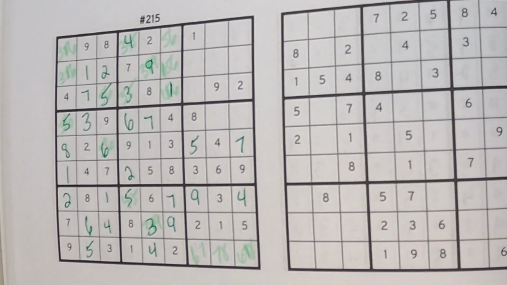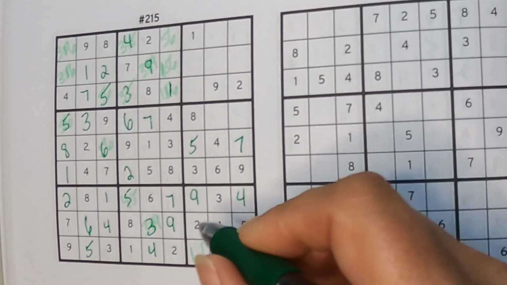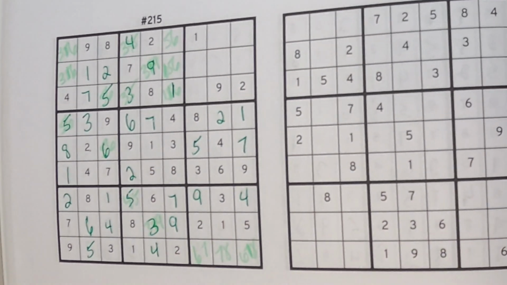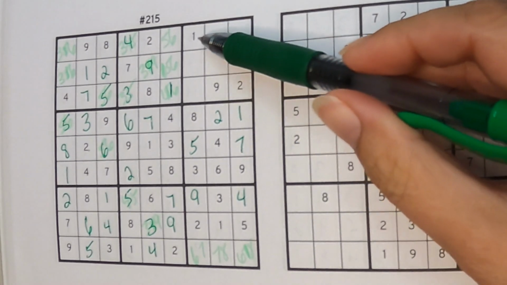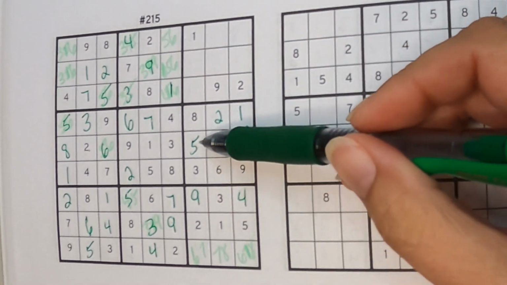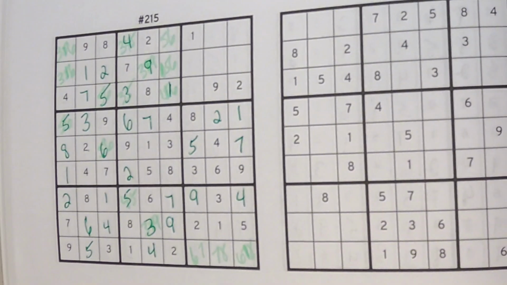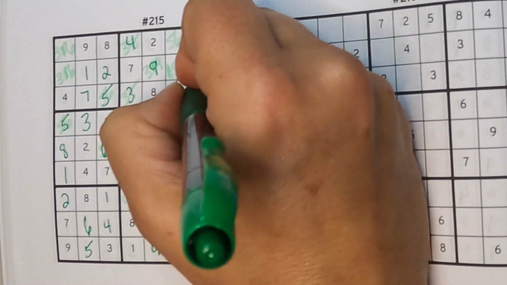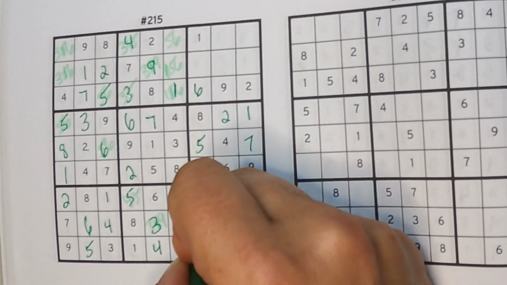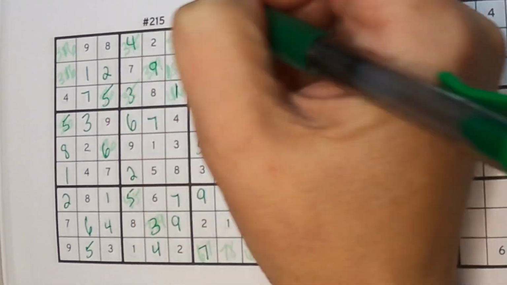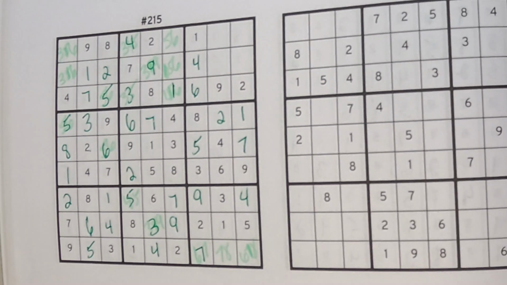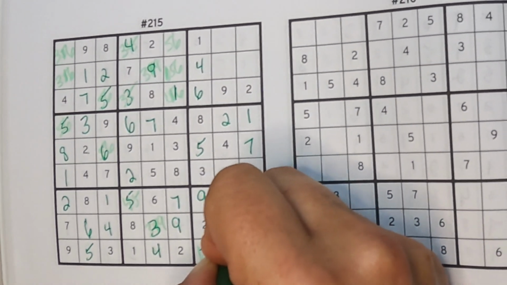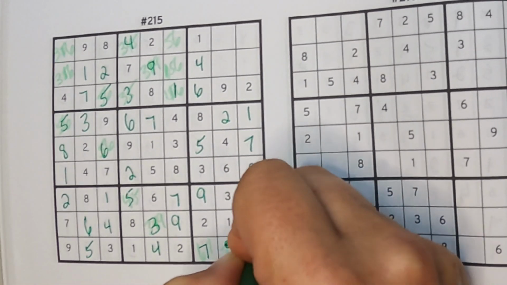For this box now, we're missing 1 and 2. We've got a 1 here, so 2, 1. For this column now, we're missing 4, 6, and 7. We've got 4 and 7 here, so this is our 6. That makes this our 7, 4. And that 7 makes this our 8, 6.